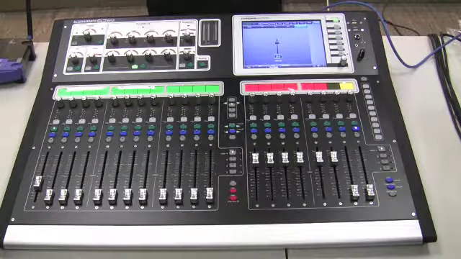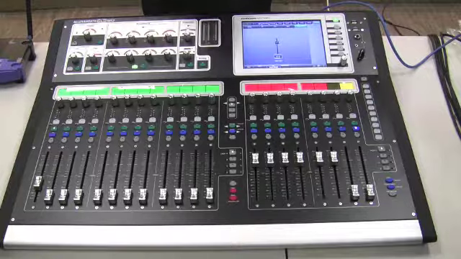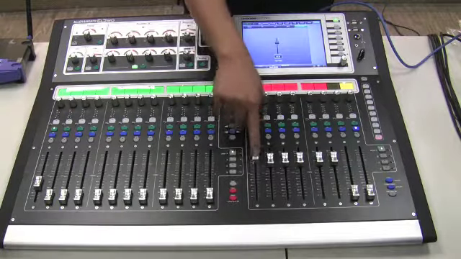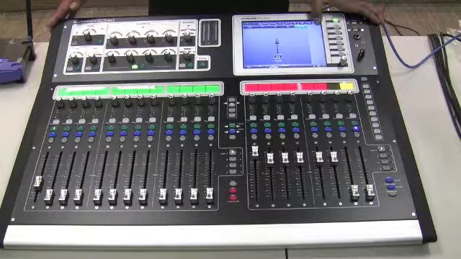So in a DCA, it'll give you one fader. Whatever the levels are at, that becomes kind of like a master. I see, so I'm pulling them all down together. Where they are in relation to each other is fixed, but my output's going to change dependent on that. Okay? So that's routing.